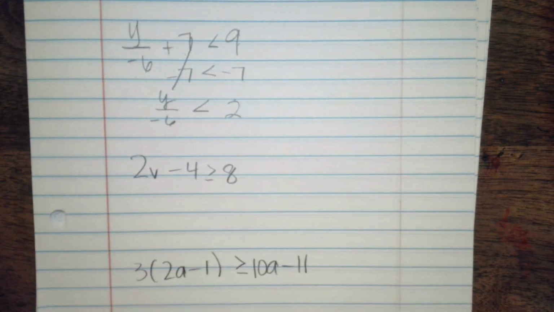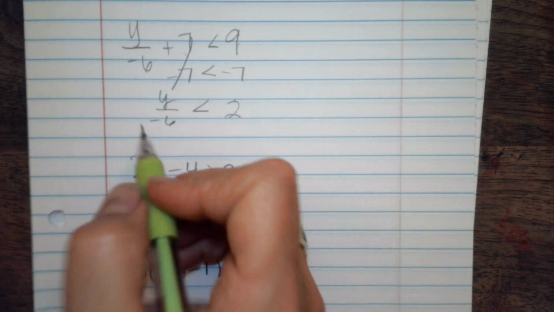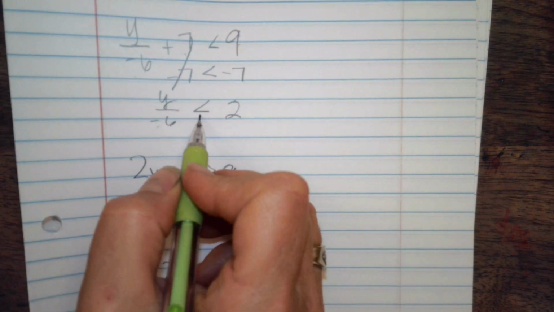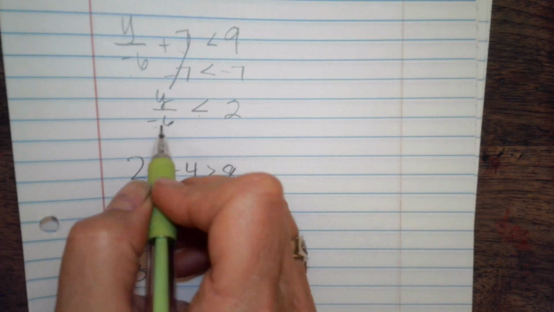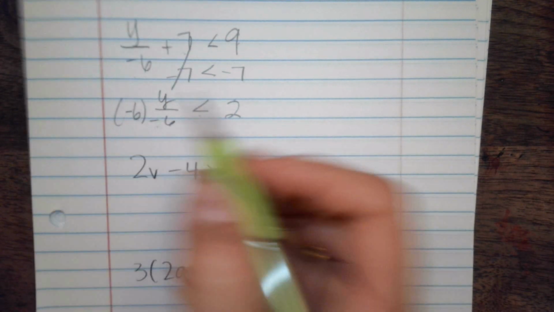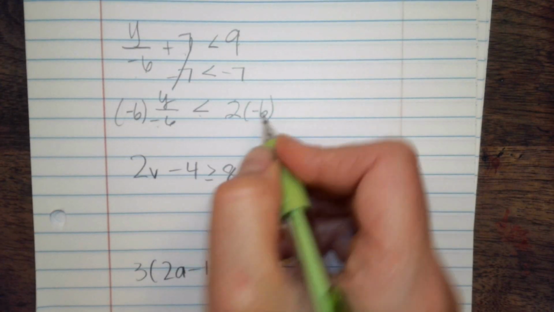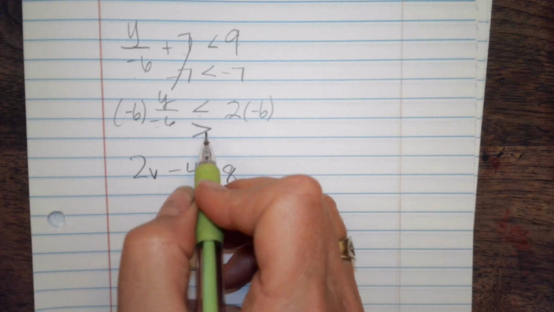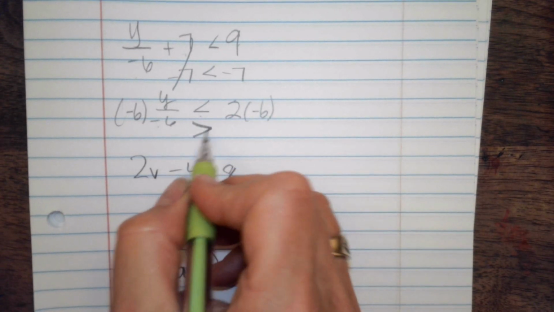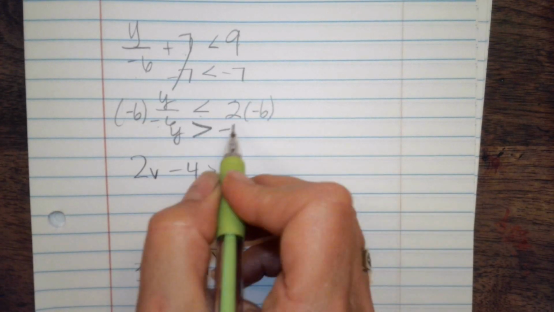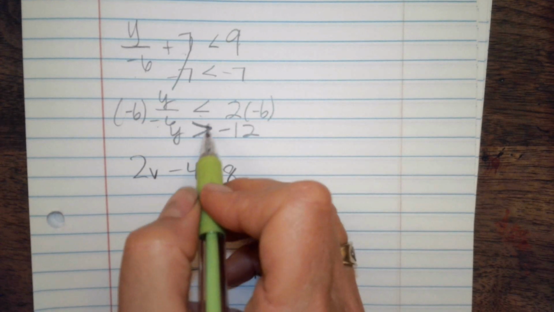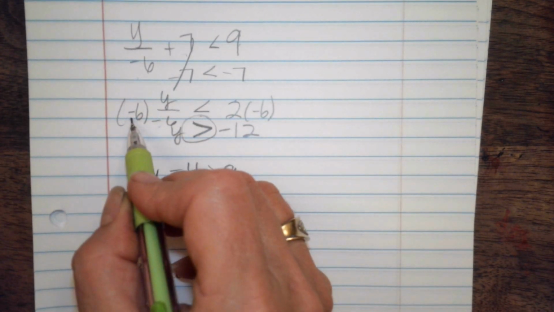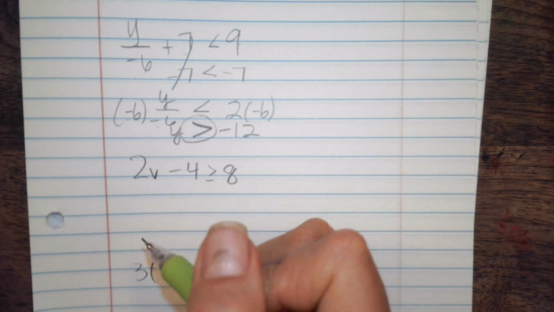And then remember, if you are multiplying or dividing by a negative number, you flip the inequality sign. So we are going to be multiplying by a -6. That means we have to flip the inequality sign to y is greater than -12. The only time we flip this is when we're multiplying or dividing by a negative number.